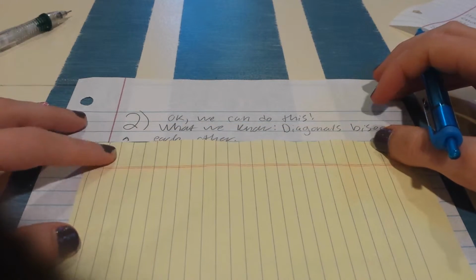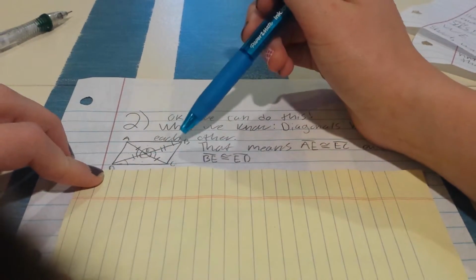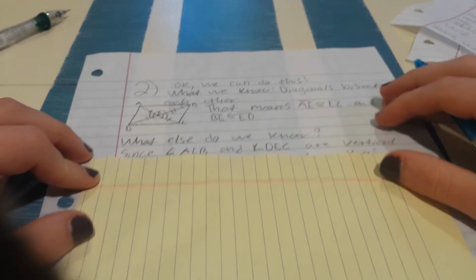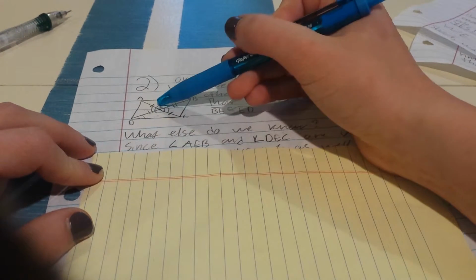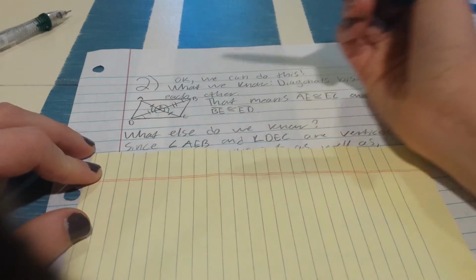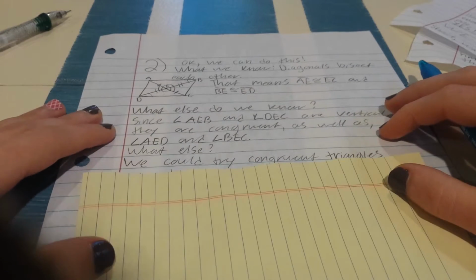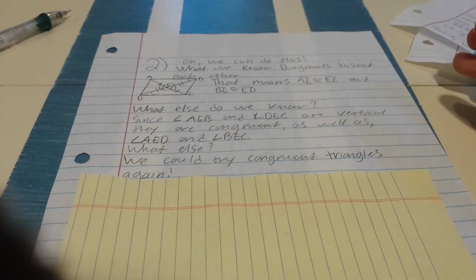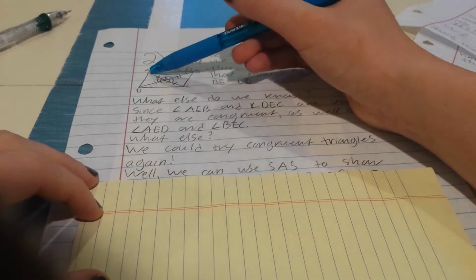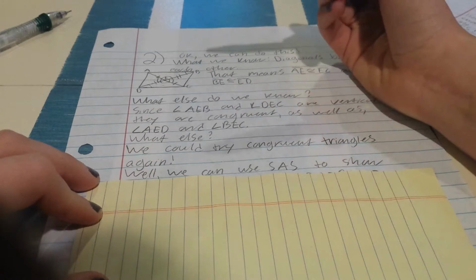So we know that the diagonals bisect each other. What else does that tell us? That means that AE is congruent to EC and BE is congruent to ED. So we know that. What else can we figure out? Well, since these angles are vertical angles, we know those have to be congruent. We also know that these are vertical angles. So we've got two sides and an angle. Let's see if that's enough. Well, we could try congruent triangles again. We've got two sides and an angle. That could give us something. It does. It shows that this triangle is congruent to this triangle by side angle side, and this triangle is congruent to this triangle by side angle side.